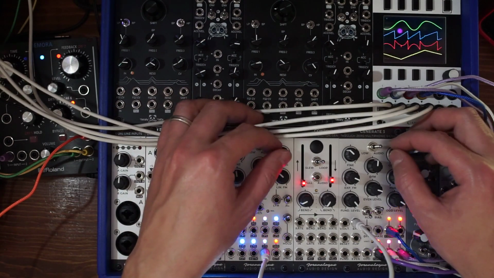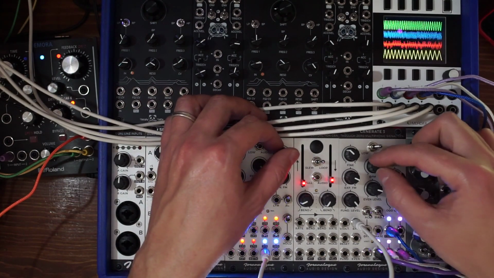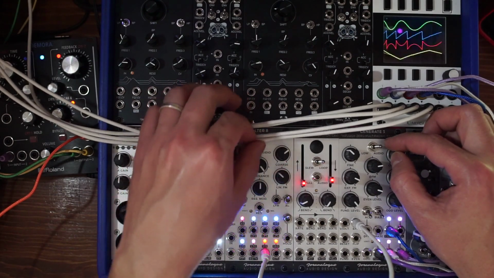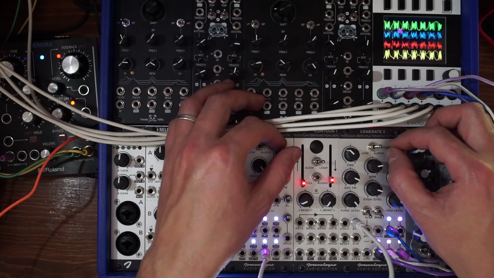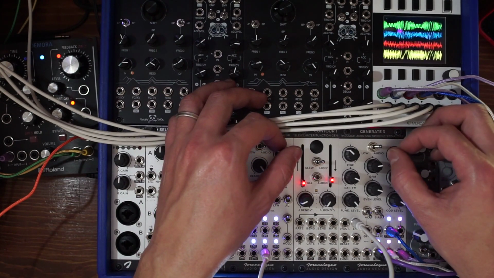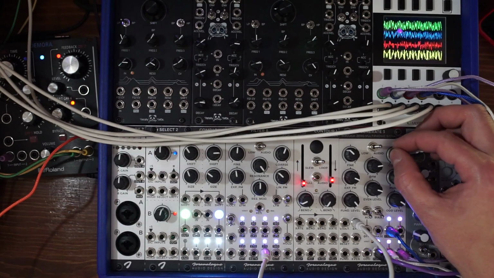Exponential doesn't do the through zero. You keep the shape. Let's go to bias up again. Let's go back to audio rate here. So now, audio rate, exponential FM. Let's listen to that with just the core.